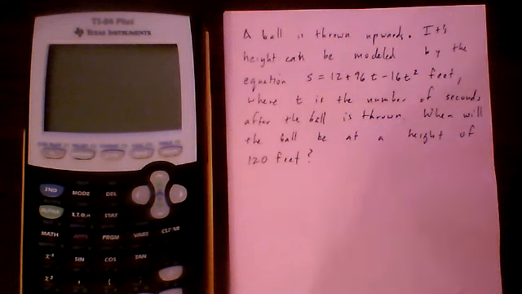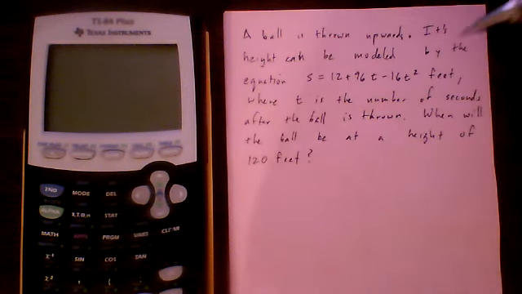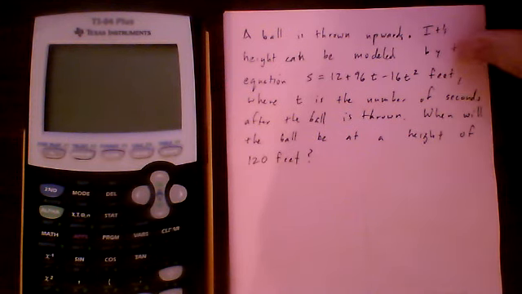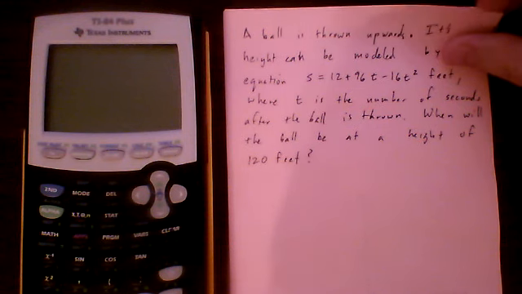Okay, so we'll also have a few application problems in these sections where we're going to use some of these ideas with these quadratic equations. So this one says a ball is thrown upwards. Its height can be modeled by the equation S equals 12 plus 96t minus 16t squared feet, where t is the number of seconds after the ball is thrown. When will the ball be at a height of 120 feet?